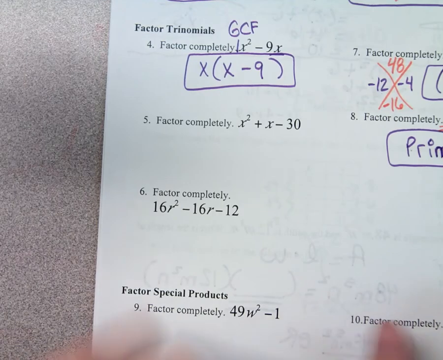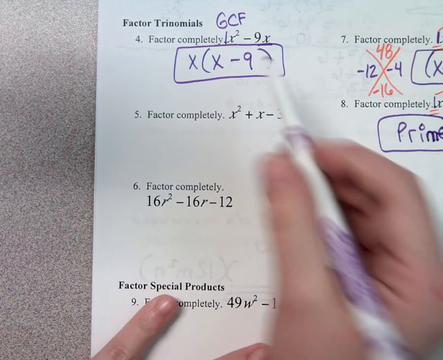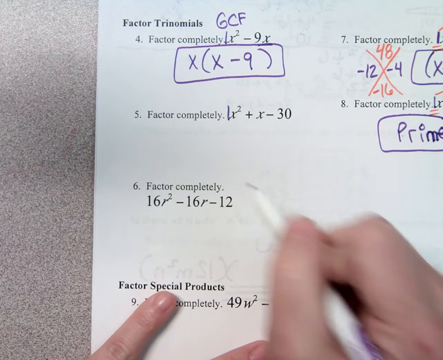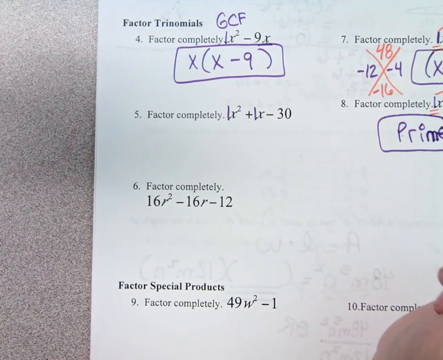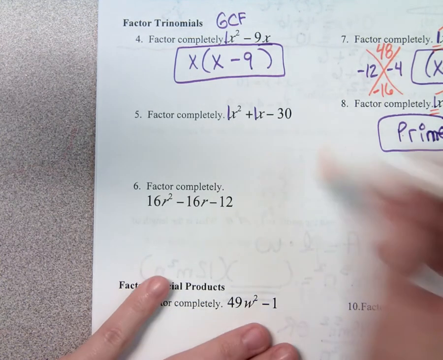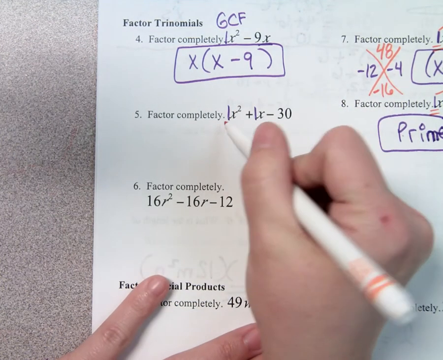Okay, hopping over to number 5. First I look for my GCF. Is there anything that goes into 1, 1, and 30 besides a 1? Nope. So next thing on my list, since there's 3 terms, 1, 2, 3, is to do my A times C rooftop.